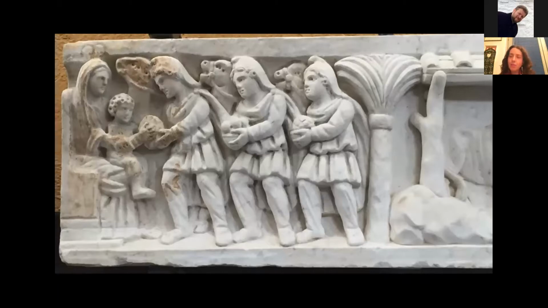And we have two elements, which on one hand are the shepherds, on the other hand are the magi. And each one of those two sets of people represents a different element. The shepherds are basically a symbol of the Jewish people, of the Jews.